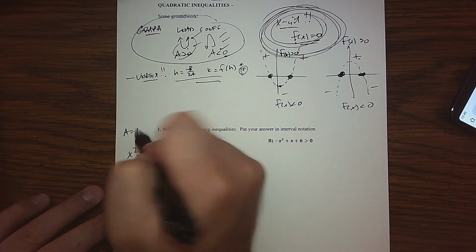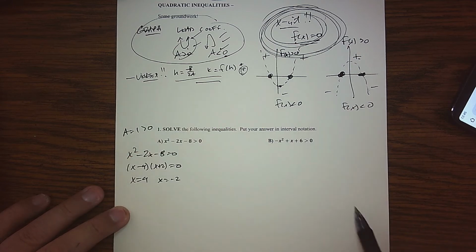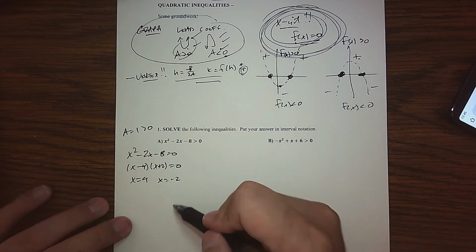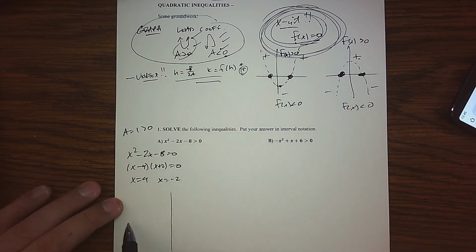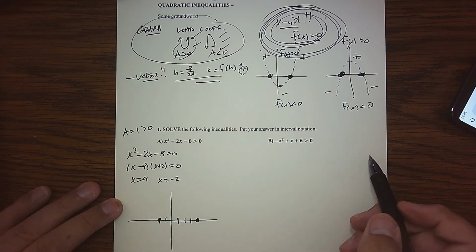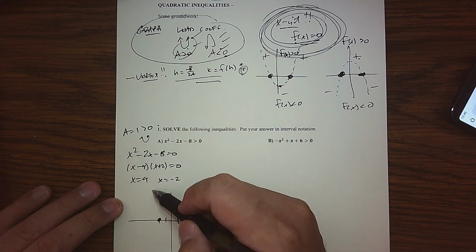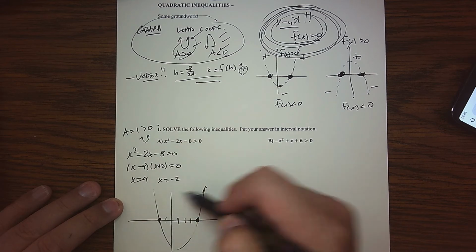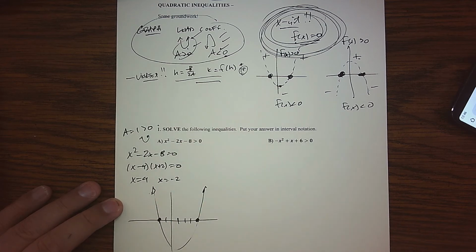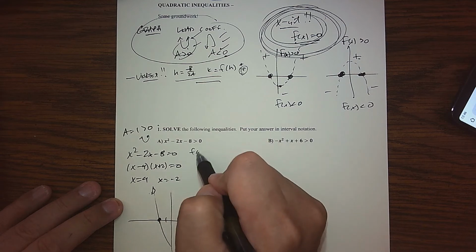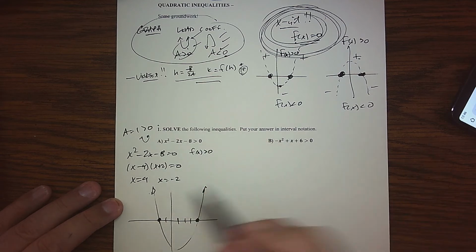My lead coefficient is 1, so this is greater than 0. So without doing anything else, here's a really quick sketch of the situation. I'm crossing the x-axis at 4. I'm crossing the x-axis at negative 2, and my parabola is opening up. So my parabola has to be doing something of that nature. So I'm wanting to know, when are my f of x's greater than 0? So essentially, when are we positive?